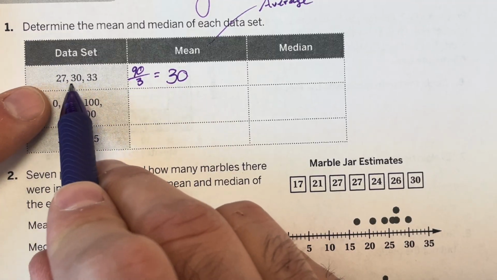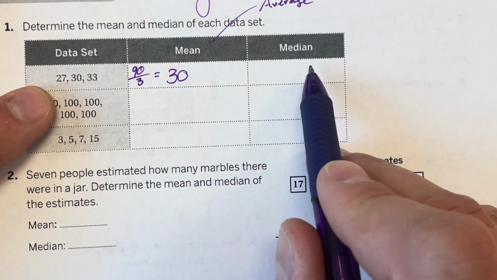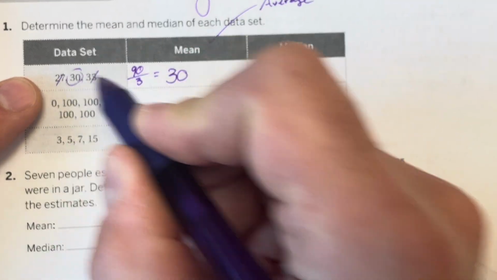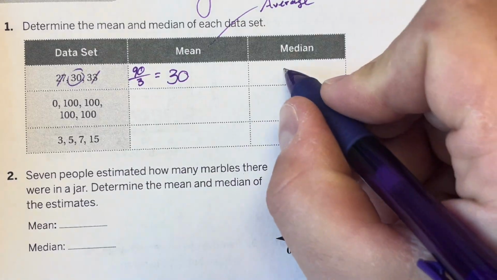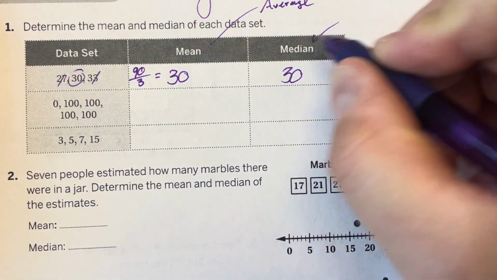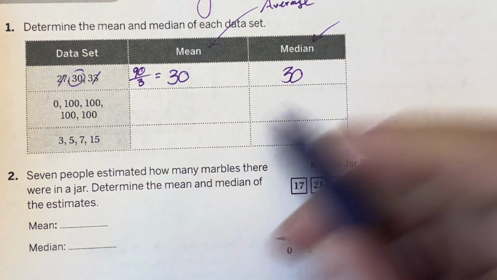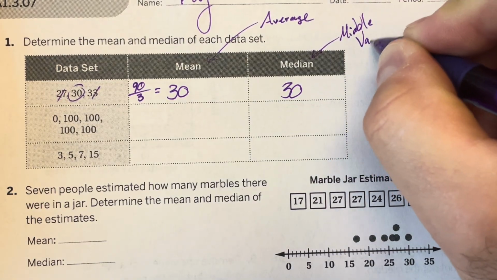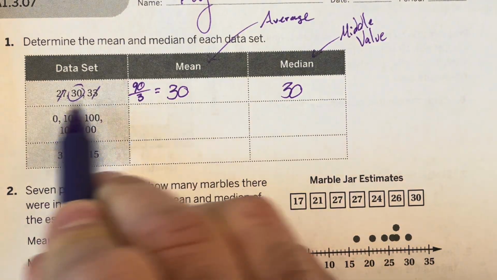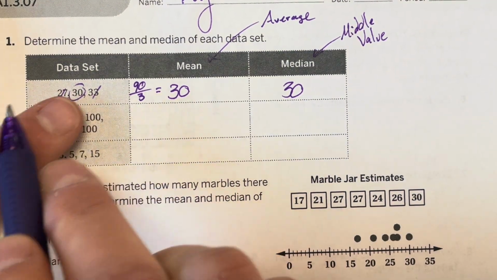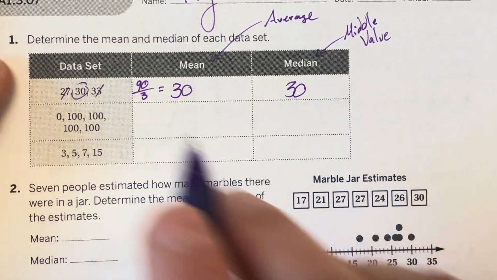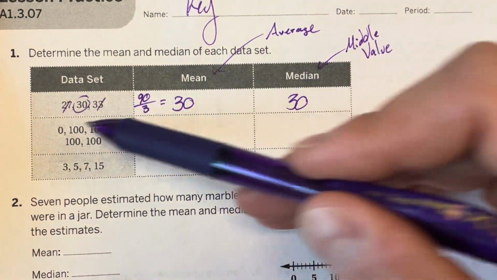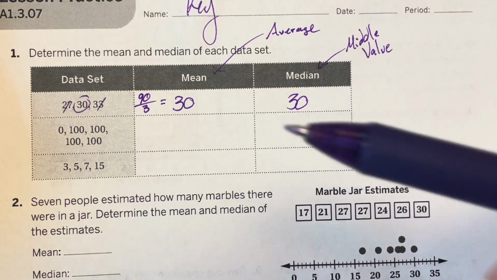Now, they put these in numerical order here. That is to help you with finding the median, because the median is where you go lowest to highest, find the one or the two that are in the middle, and our median would be 30. So when you were younger, this is actually a review skill to find the middle value. But of course, when finding the middle value, they have to be in numerical order. So if these were jumbled up in a mixed up order, you'd have to reorder them to find the middle one.